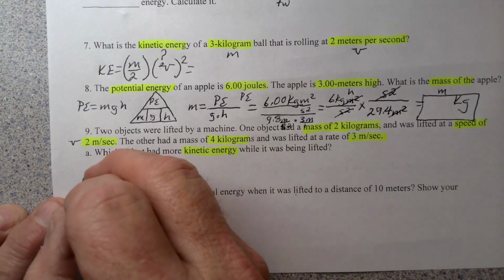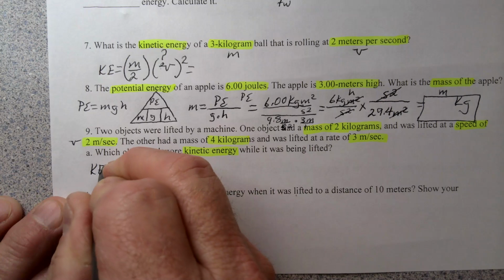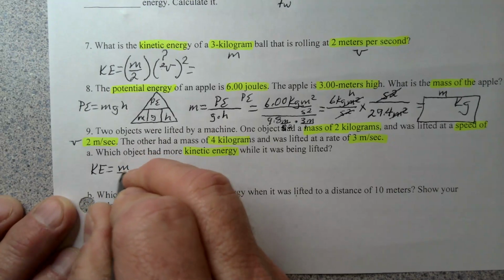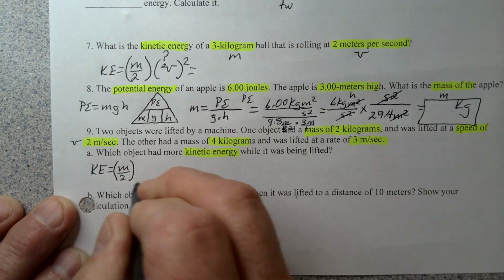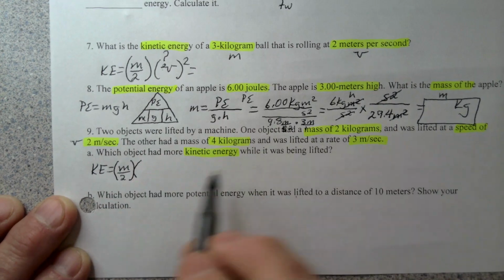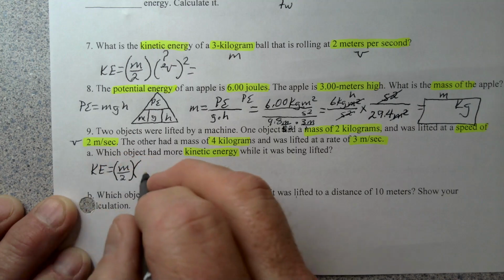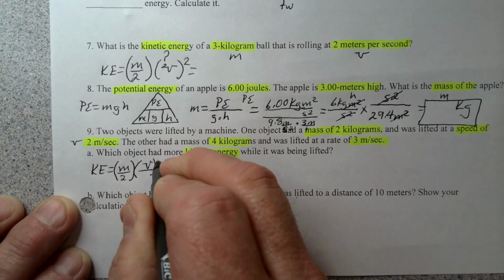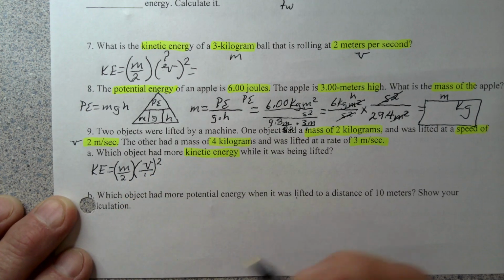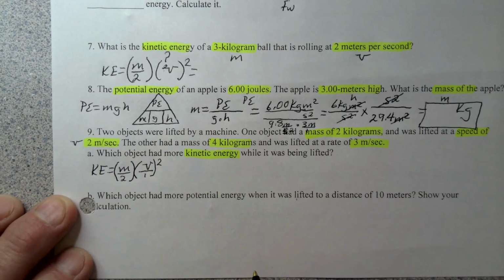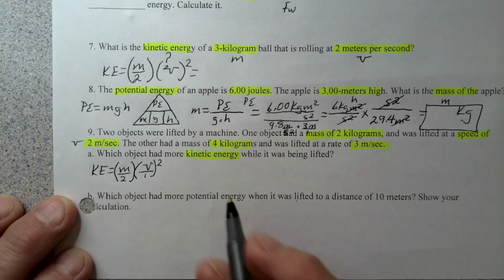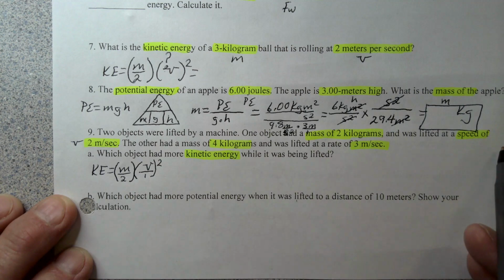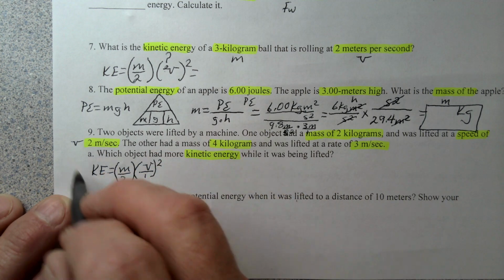And so we would come over here and we would say kinetic energy equals your mass divided by 2, which we already know is over there. And then we also have a velocity. And so your velocity goes in there. So we're going to have velocity squared, like so. You don't have to put it over 1, but you can if you want to keep it in alignment. So you're going to have one problem there where the 2 is going to come in for the mass. The velocity is going to go in from here.